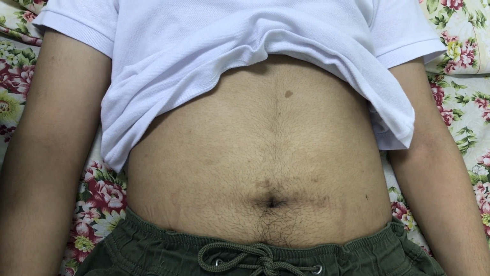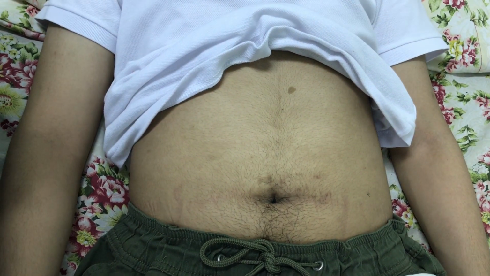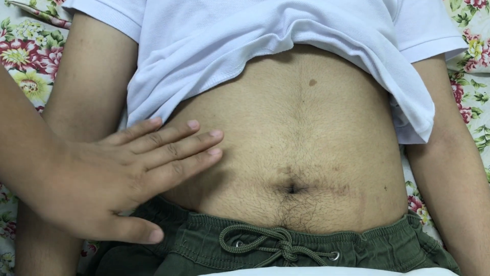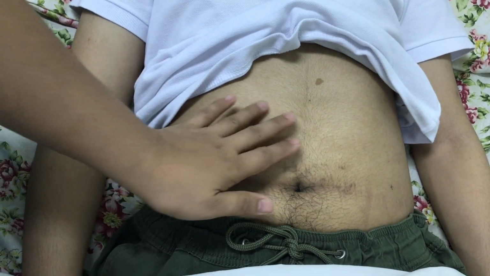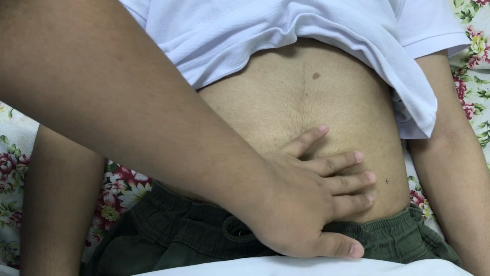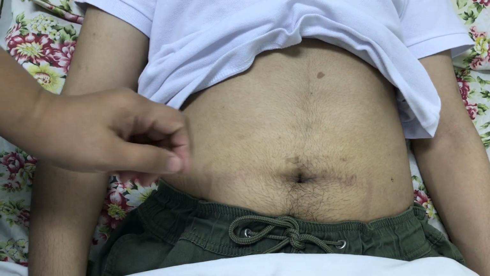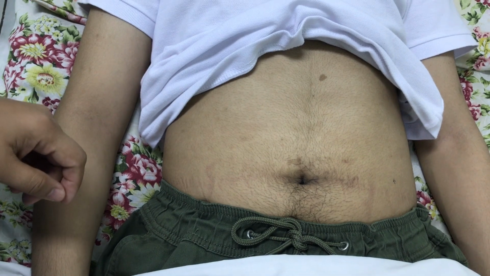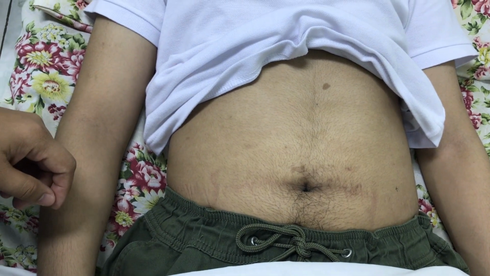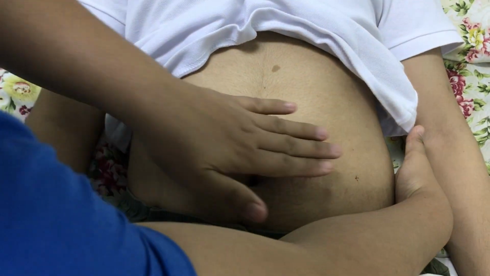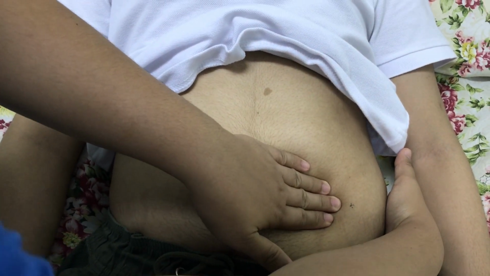Perform the ballottement test. For the single hand method, using a tapping or bouncing motion of the finger pads over the abdominal wall, feel for a floating mass. For the bimanual method, place one hand under the flank and push the anterior abdominal wall with the other hand.